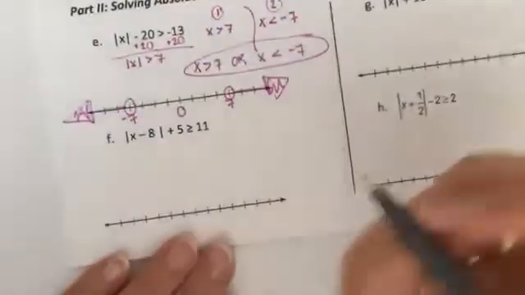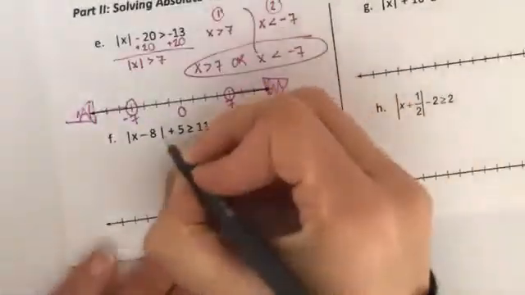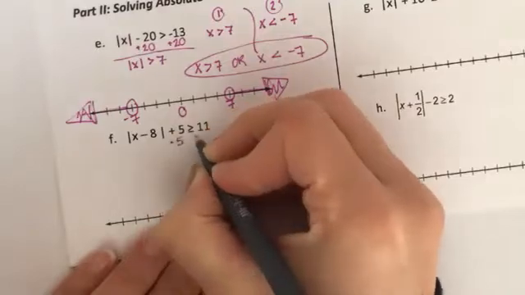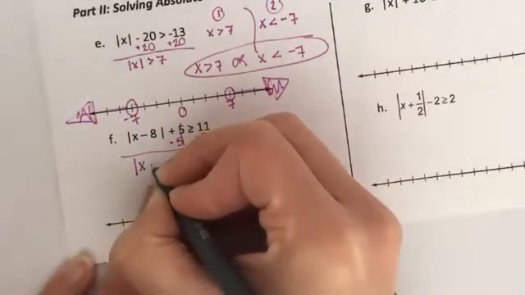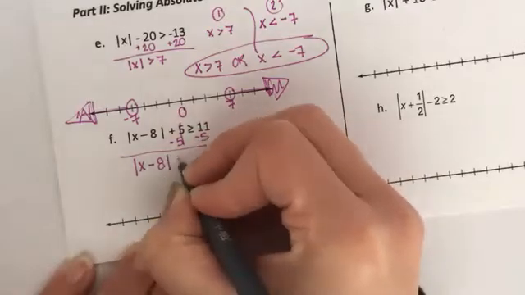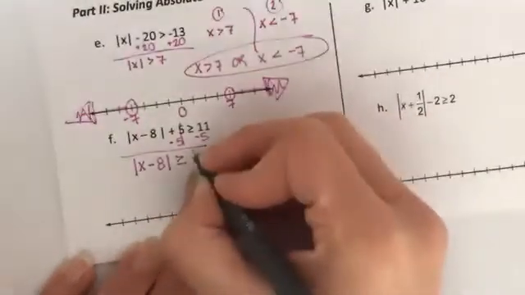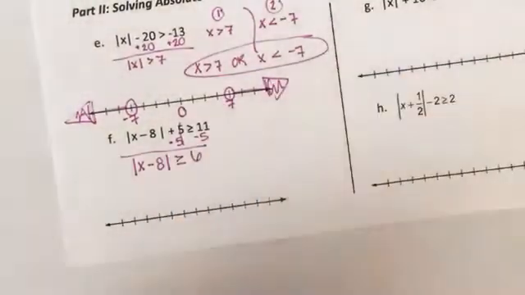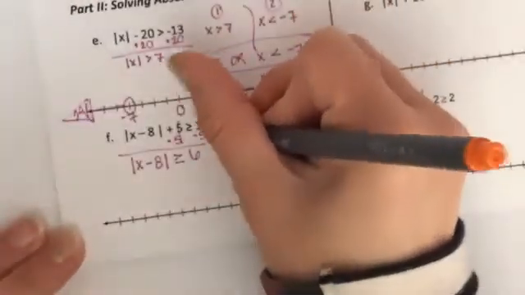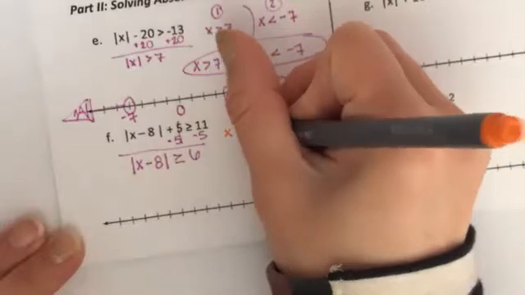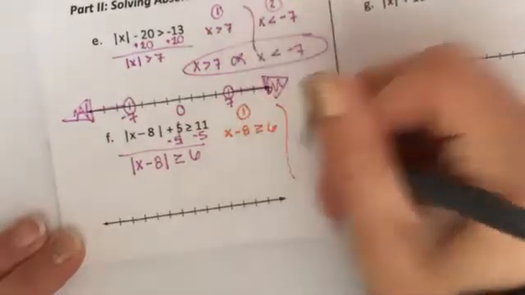Okay, letter F. The first thing that I do is get the absolute value by itself. So I move the 5 first. 11 minus 5 is 6. Case 1 is x minus 8 is greater than or equal to positive 6.